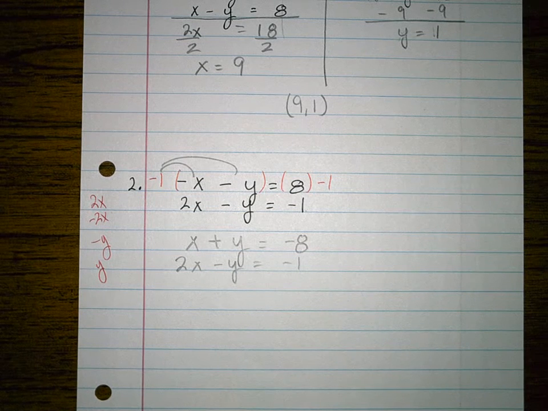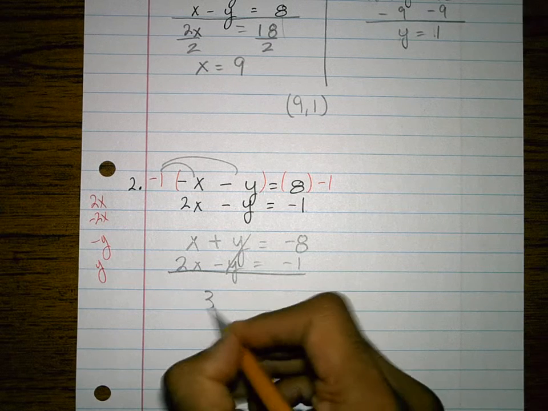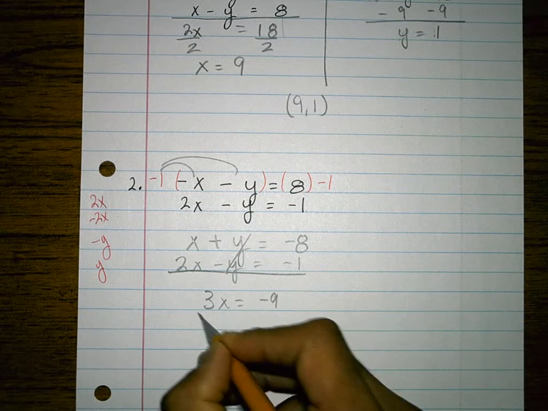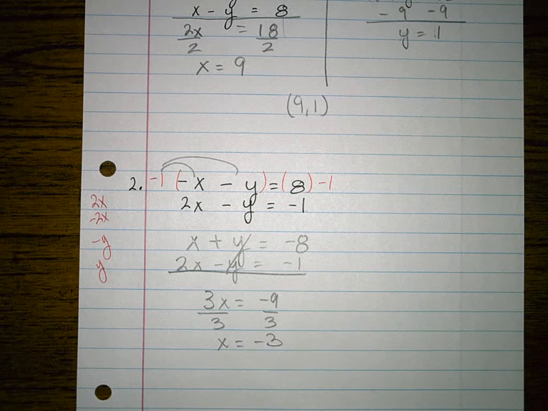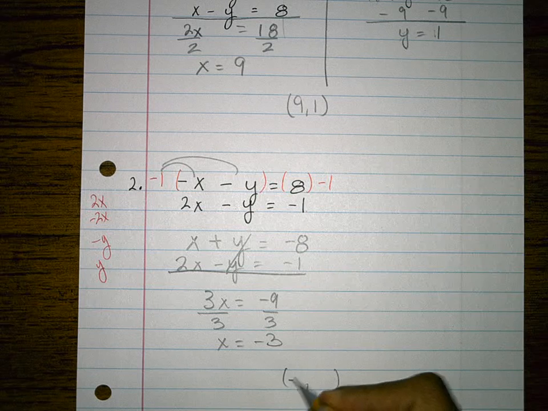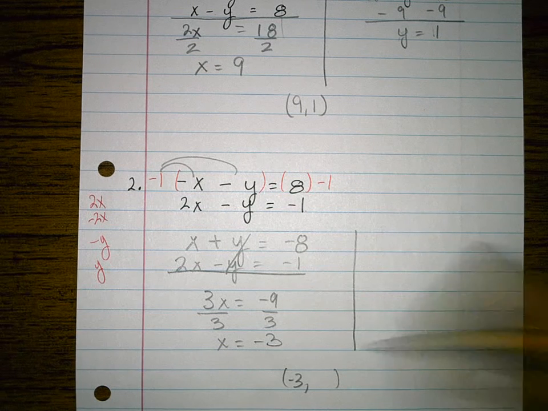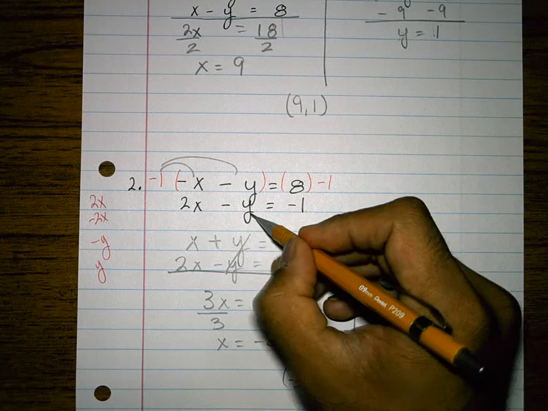Okay. So now I have opposites. I'm going to add those up, and I get 3x equals negative 9, and x equals negative 3. Now remember, I need an x and a y. So I'll go ahead and plug into this one. It doesn't really make a difference.